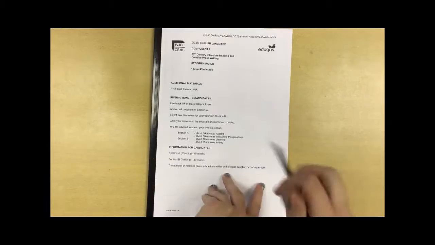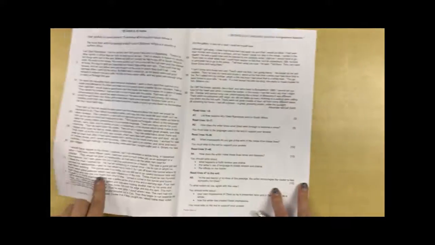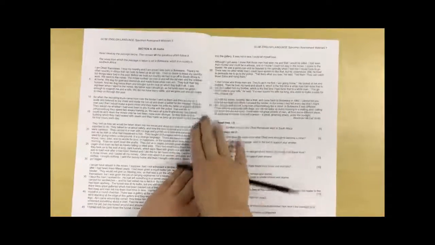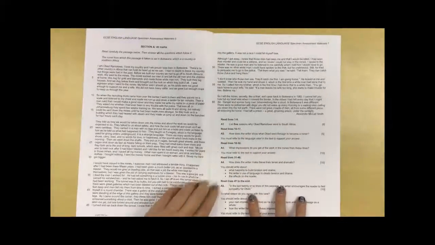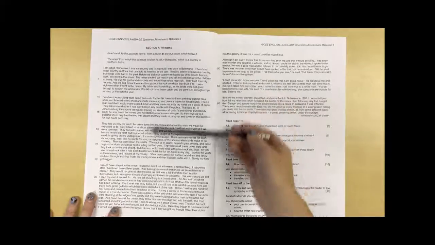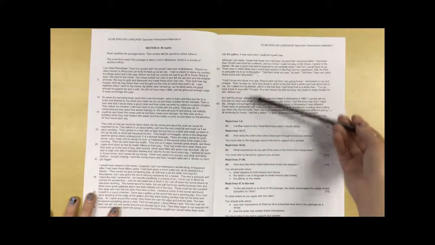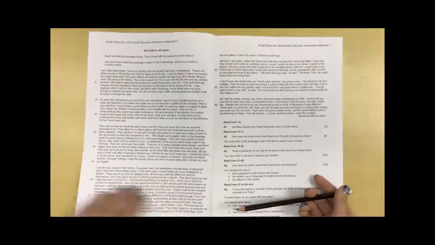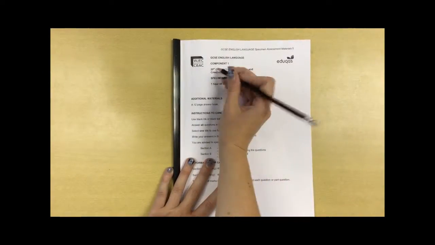So, as soon as you've written your details onto the front of the exam booklet, you will turn over to look at Section A, which will look something like this. Now, you will notice that you have an extract from a piece of prose. That prose will be from the 20th century.